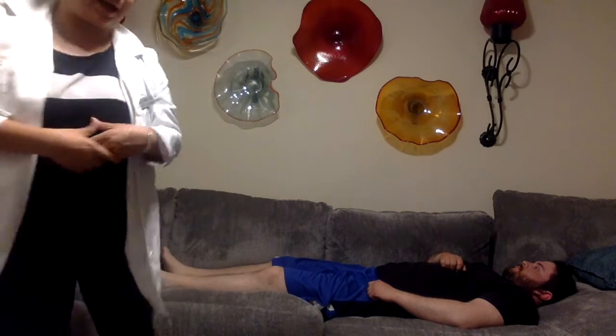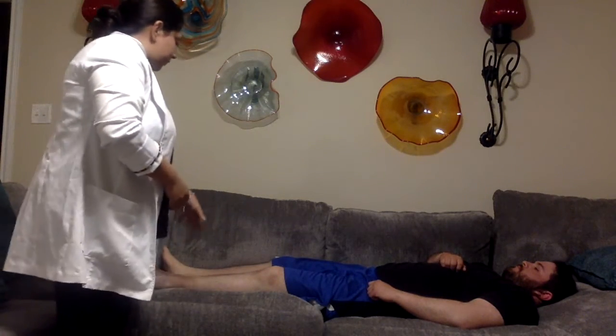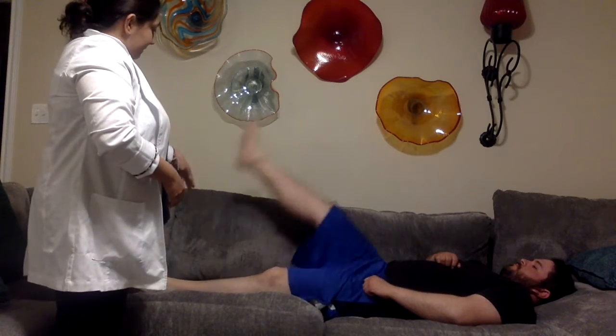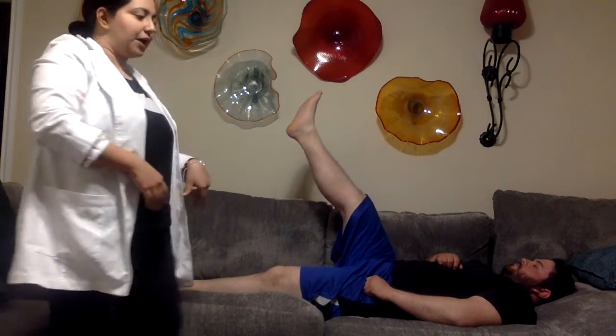I would ask the patient to lift up his leg, and if he feels any pain or numbness below a 45-degree angle, then it would be a positive sign for a sciatic nerve issue or a herniated disc that we need to further examine. Go ahead and lift up the right leg. Any pain? No. Very good.